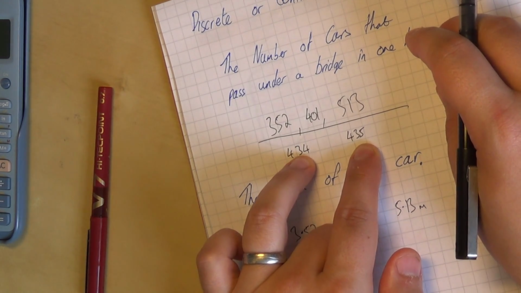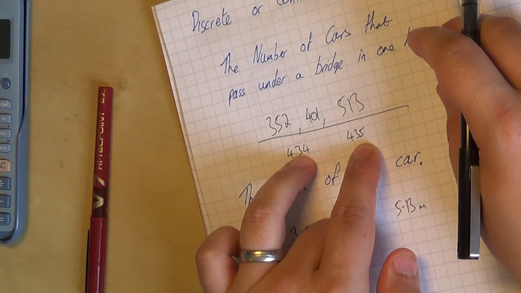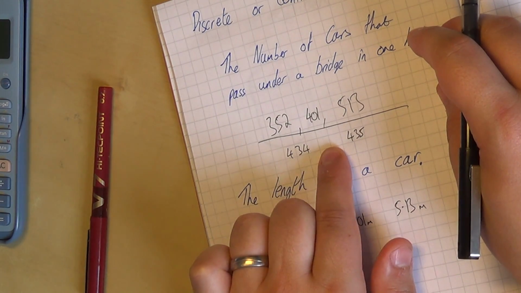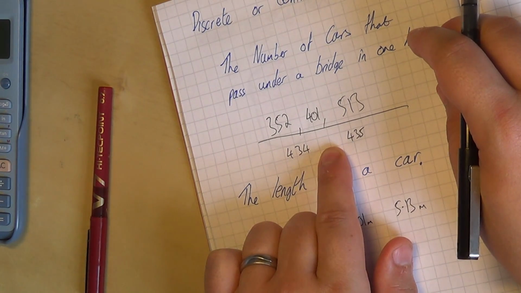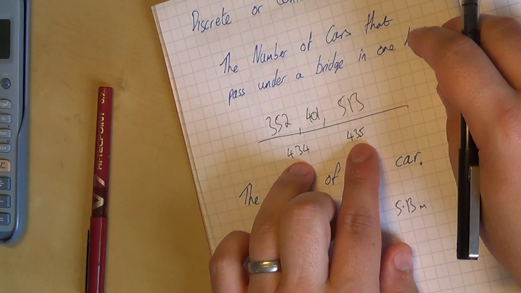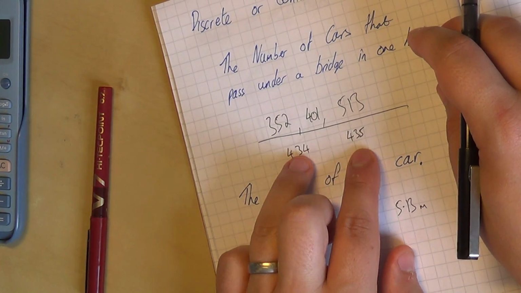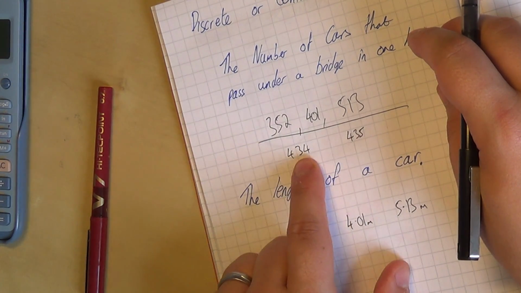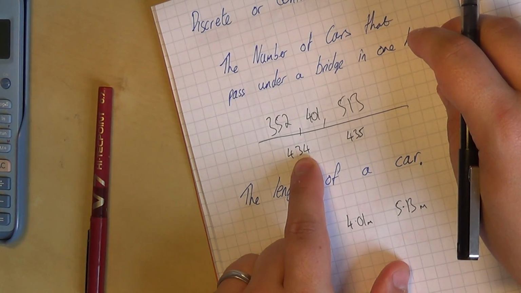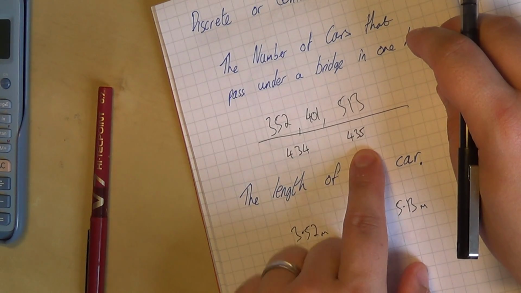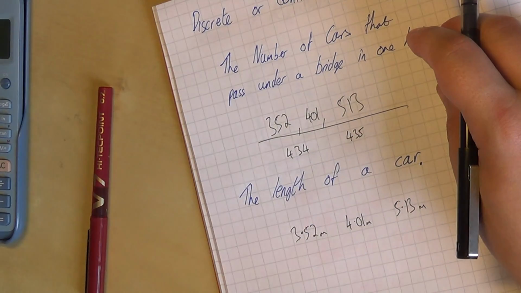Can you imagine any day where counting cars, you'd get something in between these two values? And that's just not possible. If you're counting actual whole cars as they come up through the bridge, you're going to get whole numbers. Okay, so there's a clear hop. At one point there were 434 cars, and then at some point you declared the next car existed and it was 435. It just immediately hopped up from there to there.